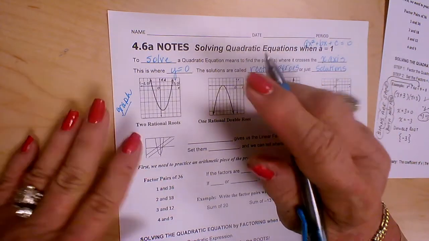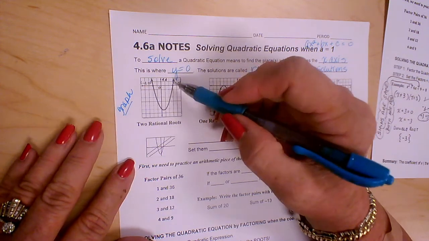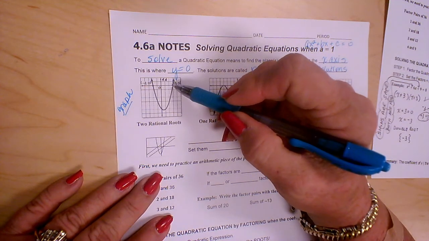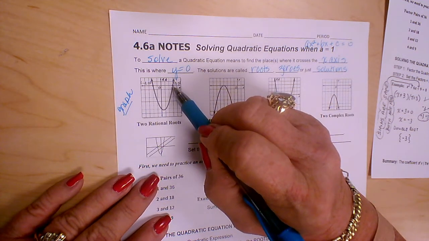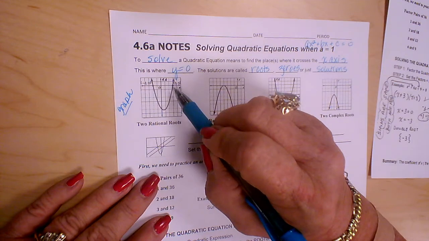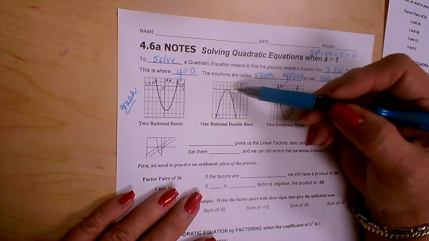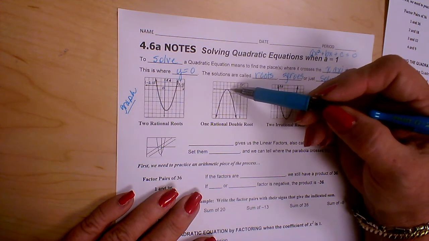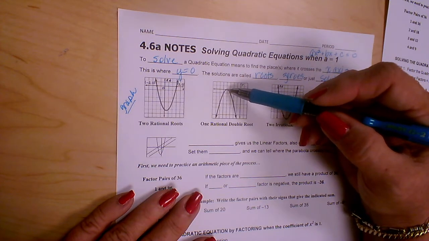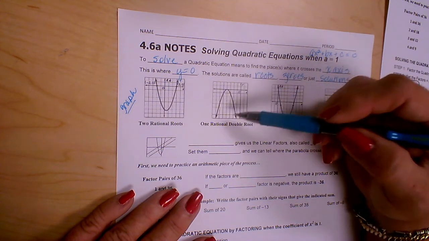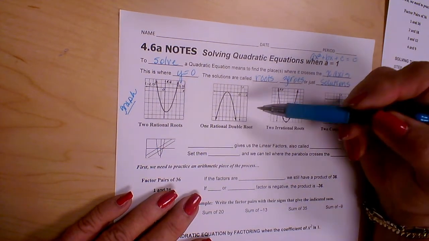Okay? And one way, and this is a quick way to solve sometimes, is just to graph. Alright, if we graph it, we can sometimes solve by checking to see where it's crossing the x-axis. And if you look right here, we have two solutions, two rational roots. Okay, you can actually see that the graph is crossing here at -2 and +3. If you look at this example, it's crossing at, let's see, -1, -2, -3, -4. And it's not crossing, but it's just tangent to the x-axis at -4. So this is an example of a double root.